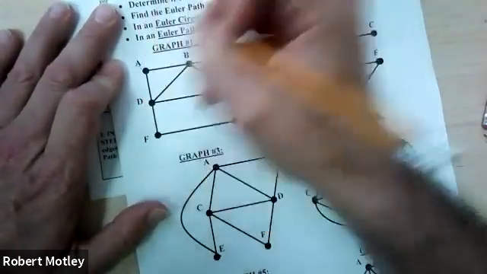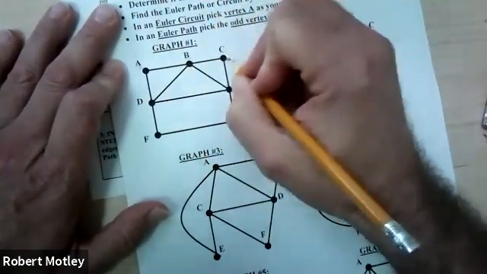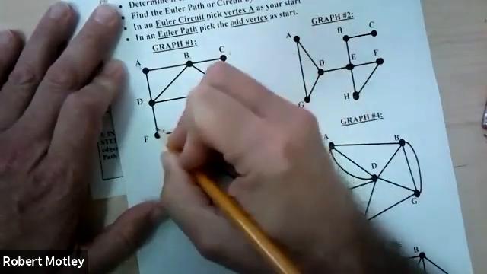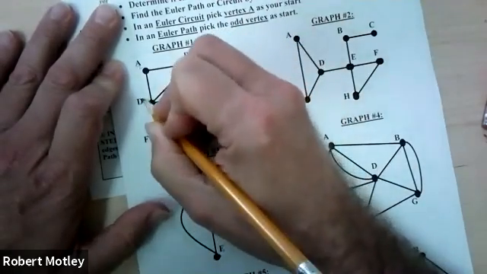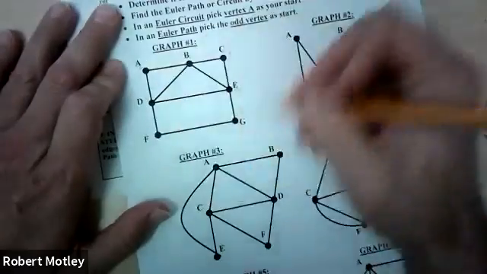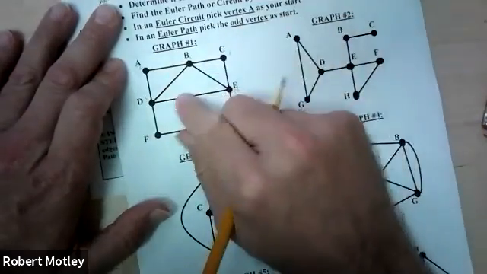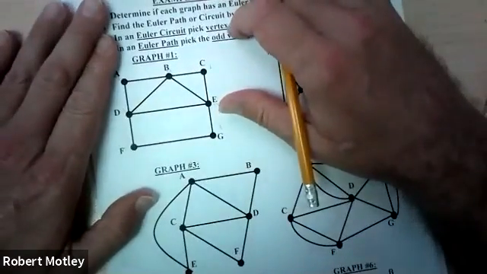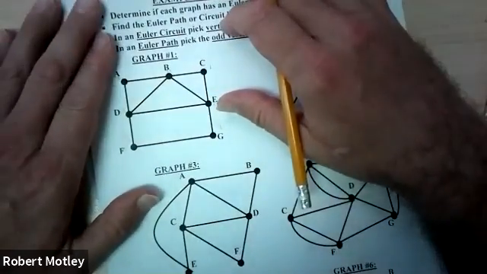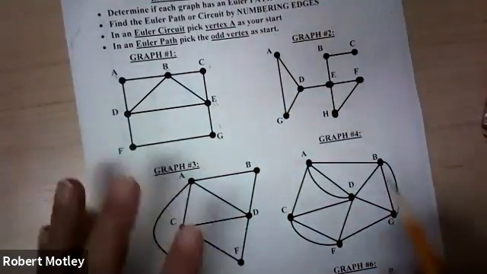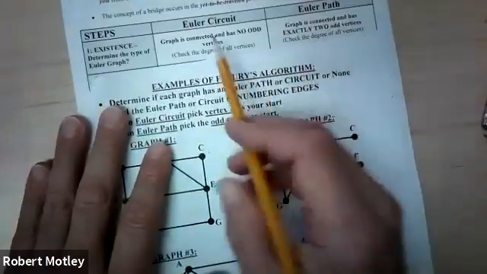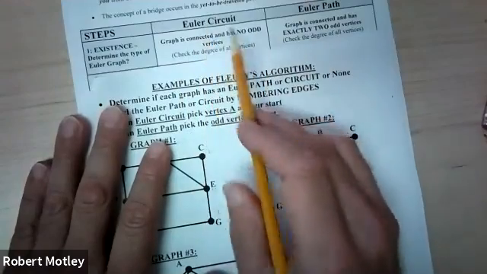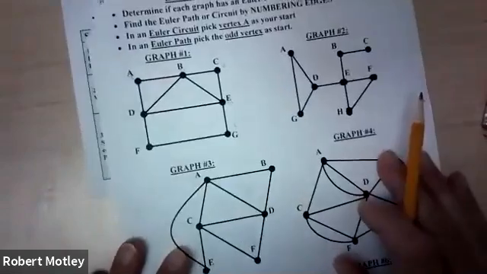So this is degree 2, 1, 2, 3, 4. This is 2, 1, 2, 3, 4. This is 4, 2, 2, 1, 2, 3, 4. And since they're all even, I know that this should be a circuit no matter what. Because if you go back to what we learned the other day, and they kind of do it here, if the graph's connected and has no odd vertices, we have a circuit.